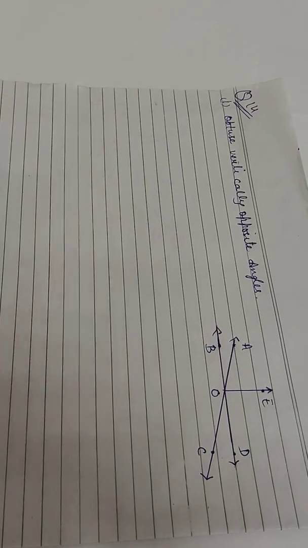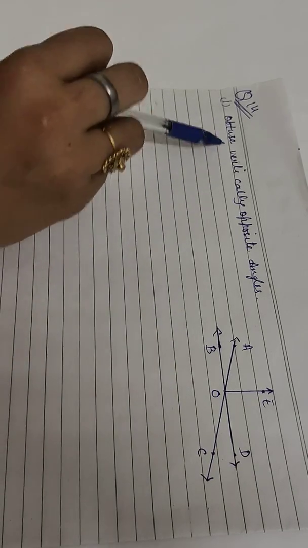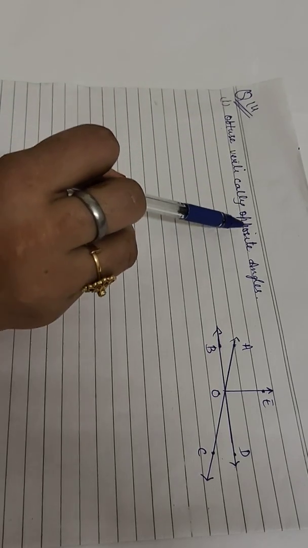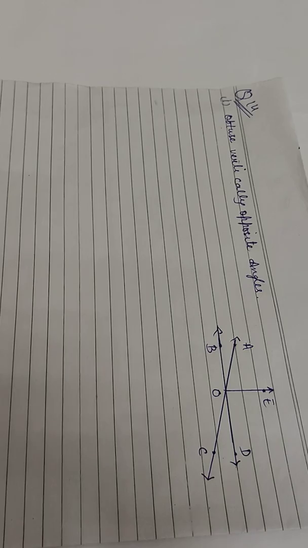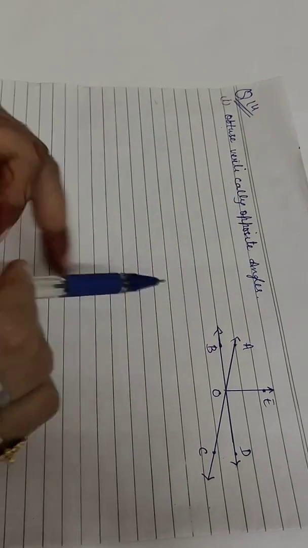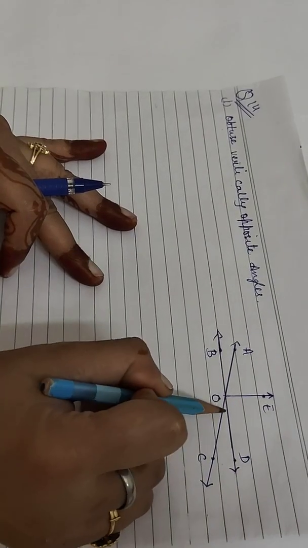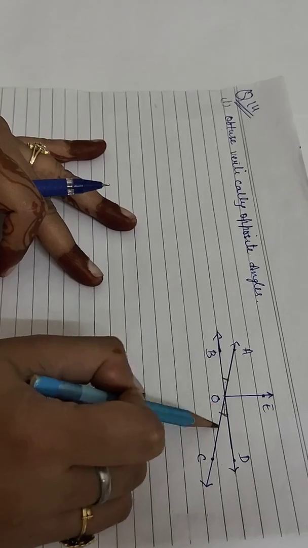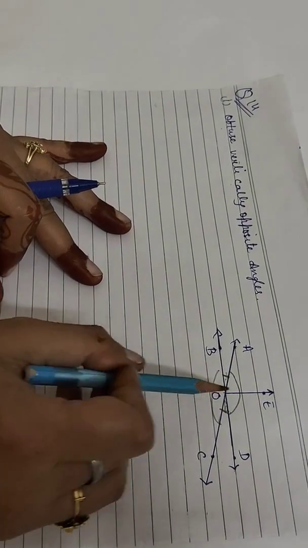So this is question 14 and this is the figure which is given in the book. And you need to find this. Here the first part is obtuse vertically opposite angles. First of all, let us see what vertically opposite angles are here. The vertically opposite angles in this figure are, can you see, this is a vertically opposite angle, they both are vertically opposite, and this also is a vertically opposite angle, they both are.